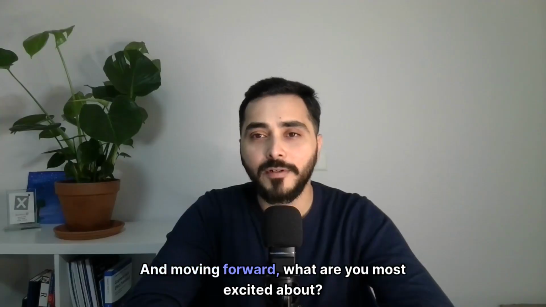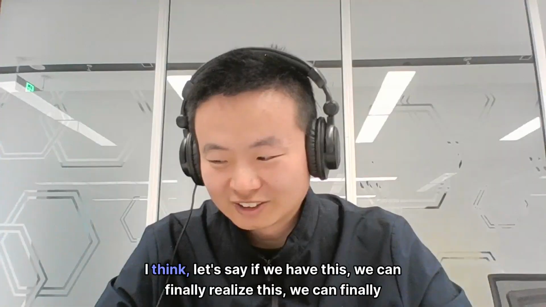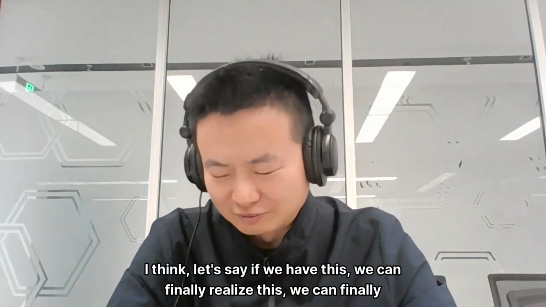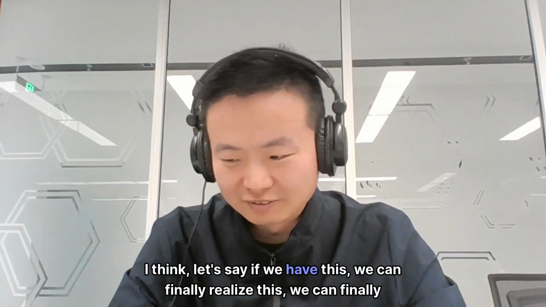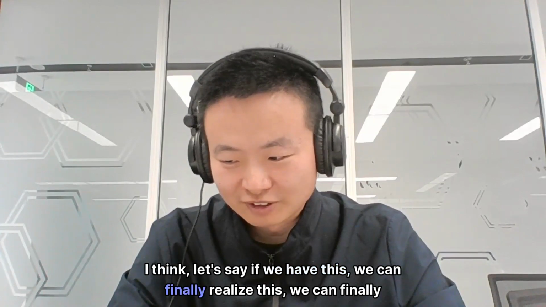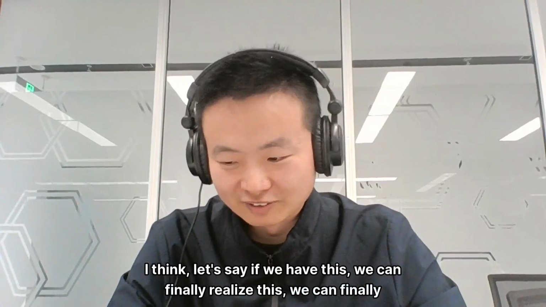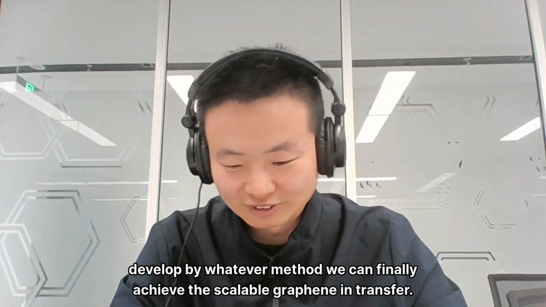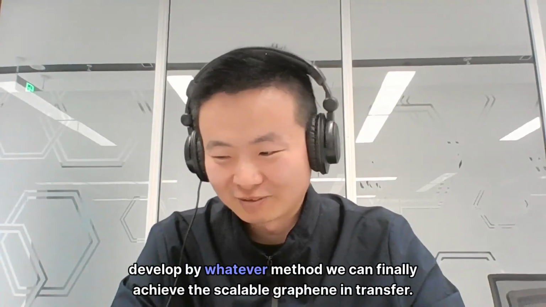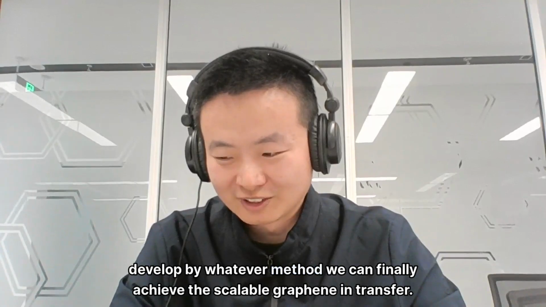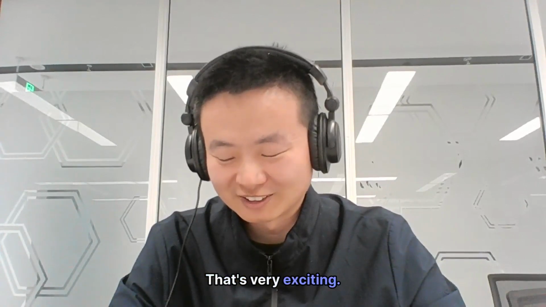And moving forward, what are you most excited about? I think, let's say, if we can finally realize this, by whatever method, if we can finally achieve the scalable graphene transfer, that's very exciting.